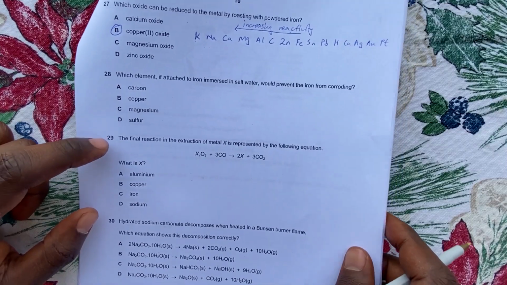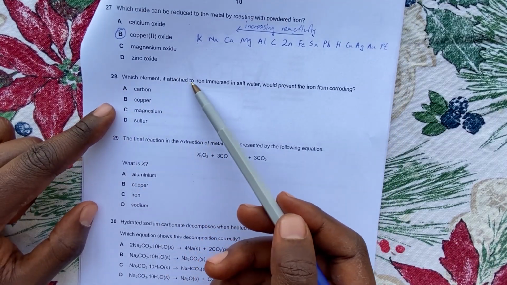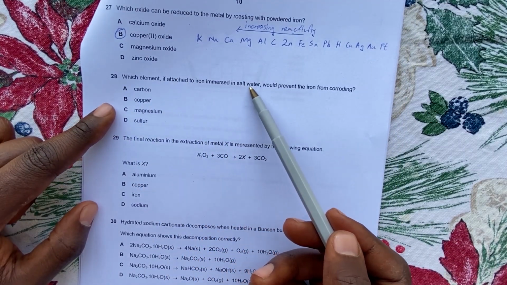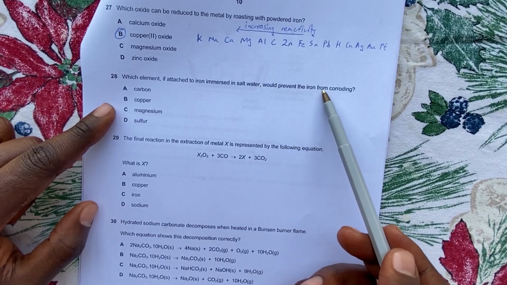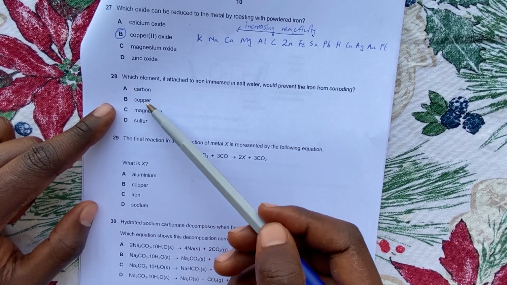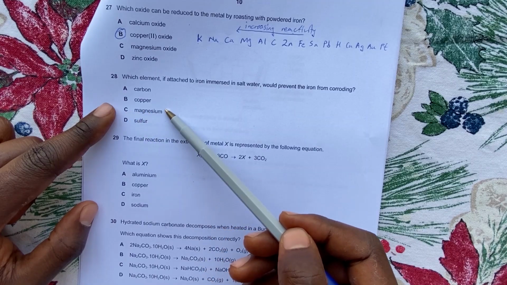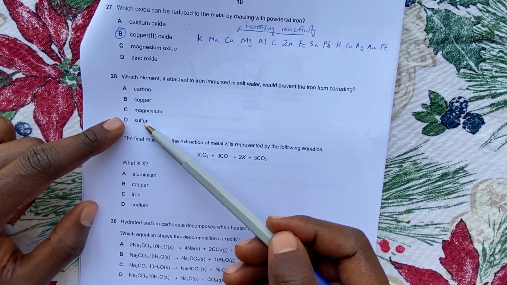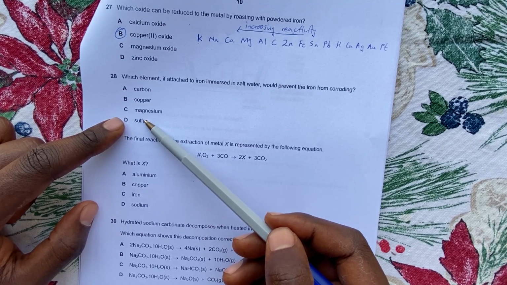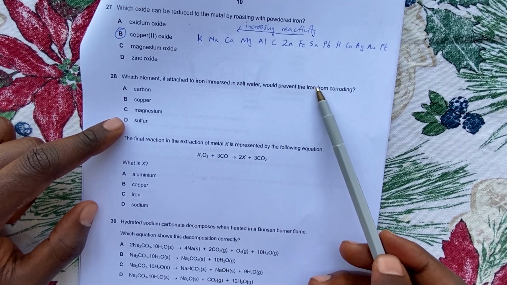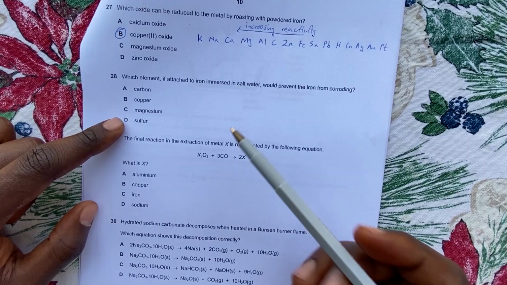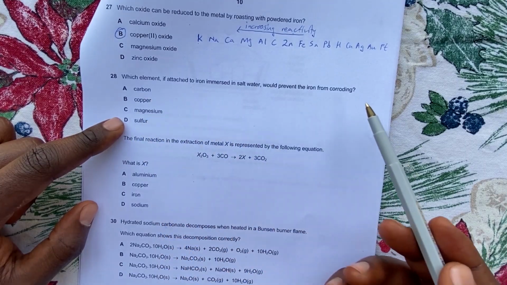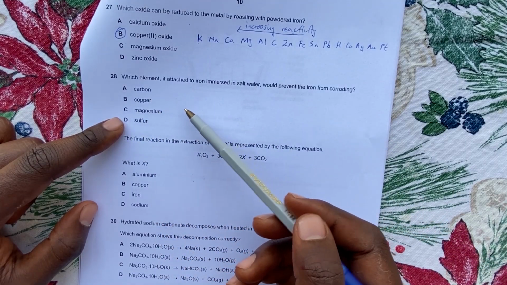Question 28. Which element, if attached to iron, immersed in water, would prevent the iron from corroding? A, carbon. B, copper. C, magnesium. D, sulfur. So this is the concept of sacrificial protection, whereby we prevent iron from rusting by placing a more reactive metal on it.